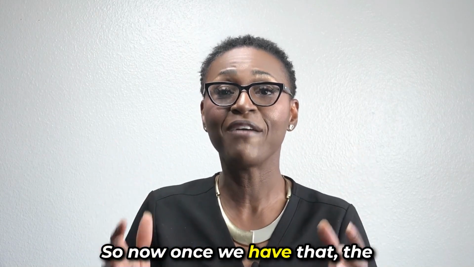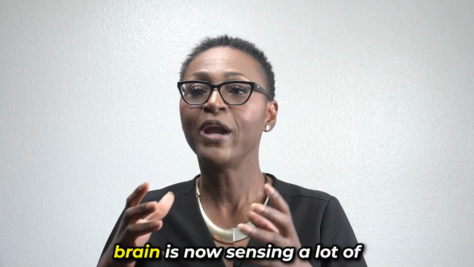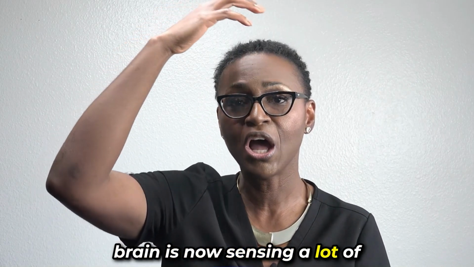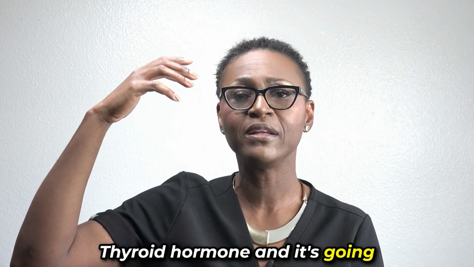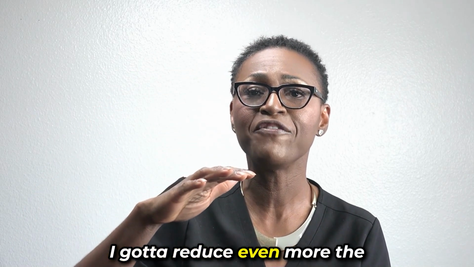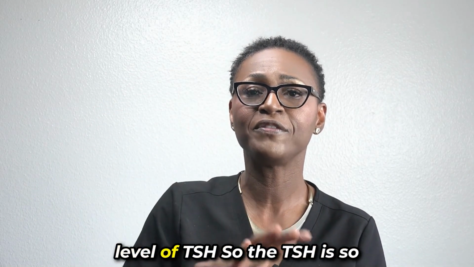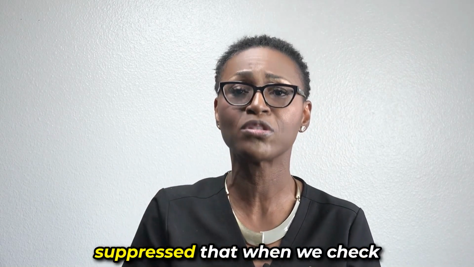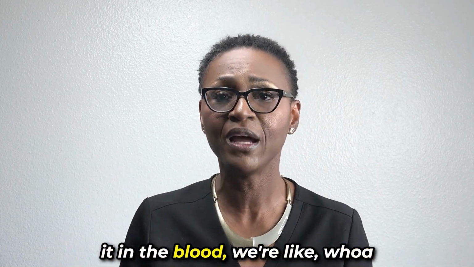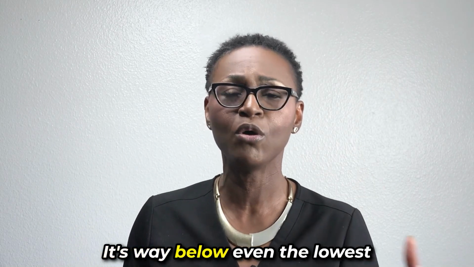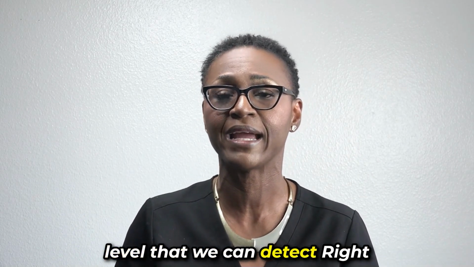Now the brain is sensing a lot of thyroid hormone and is going, I've got to reduce even more the level of TSH. So the TSH is so suppressed that when we check it in the blood, we're like, whoa, it's way below even the lowest level that we can detect, right?